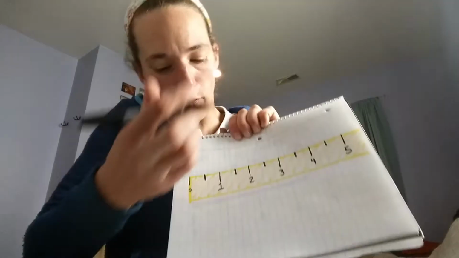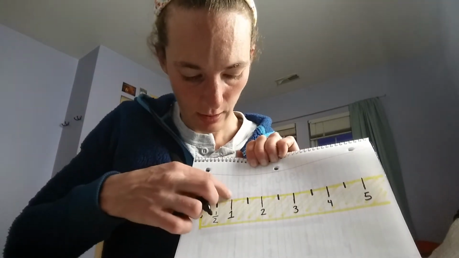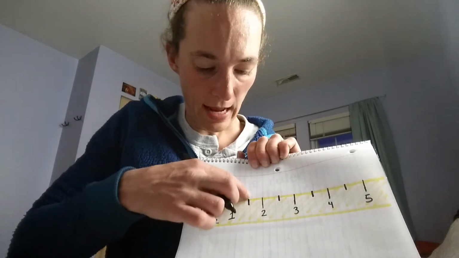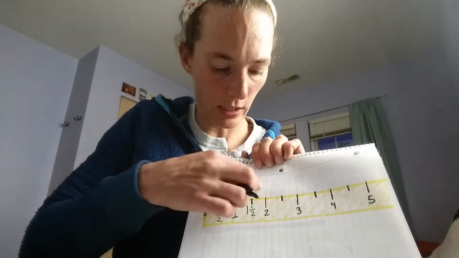Okay, let's go over it. If you didn't have enough time, pause so you could draw the labels on your ruler. So 0 holes. This is only 1/2 of a hole. Now we're at 1. 1 and a little bit. 1 and 1/2. 1, 2.